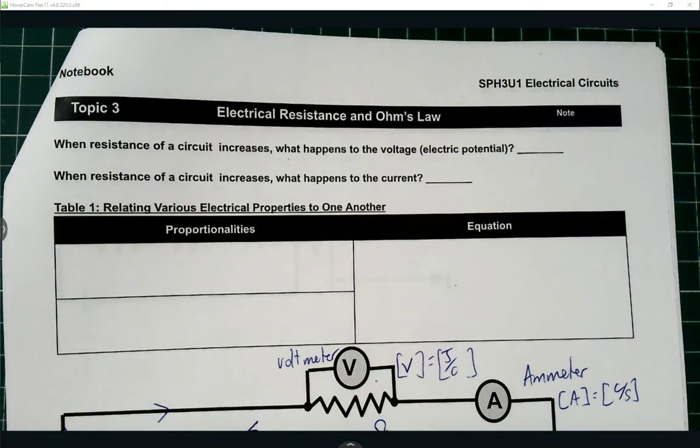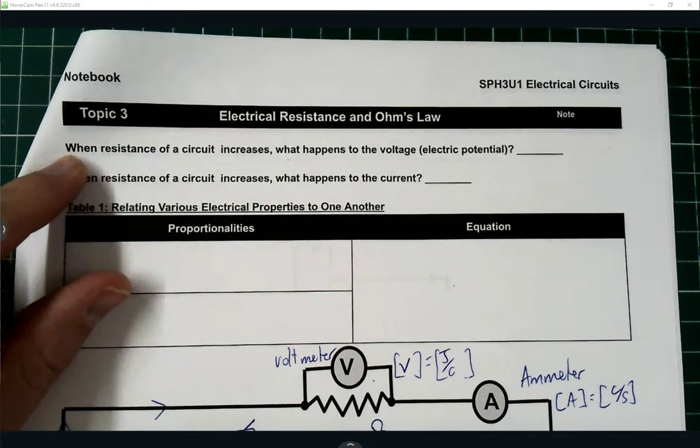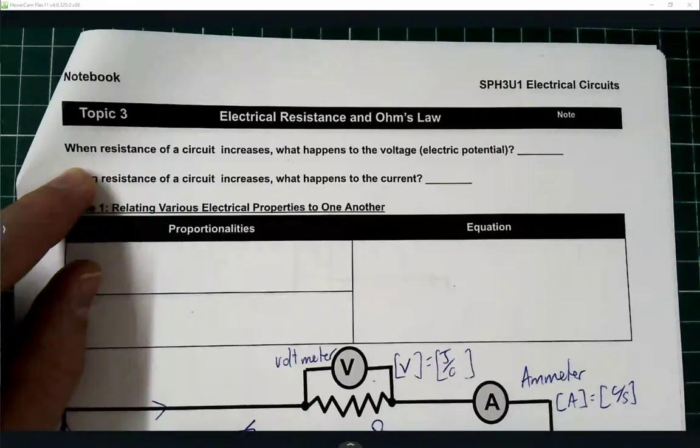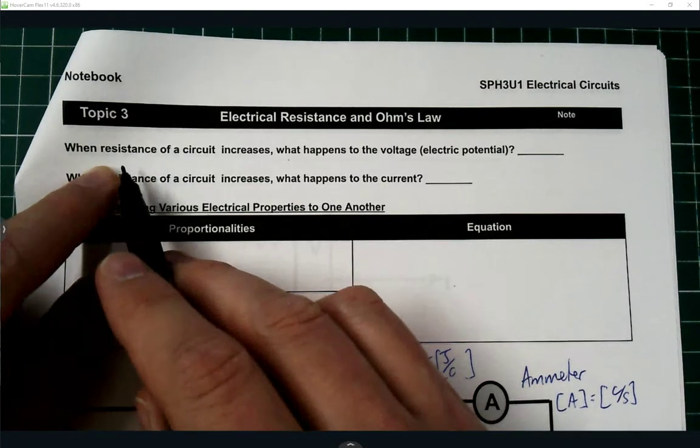Now, there's one thing that we should probably remember from our earlier days in physics. It's Ohm's law. And Ohm's law is that relationship between voltage, current, and resistance. But before we really get into it, I want to talk about what happens with resistance.